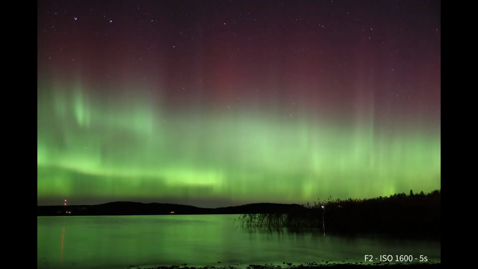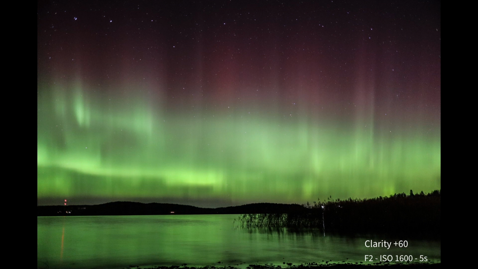Clarity will make the picture, well, clearer. I think a bit of the same effect will come by raising the contrast.